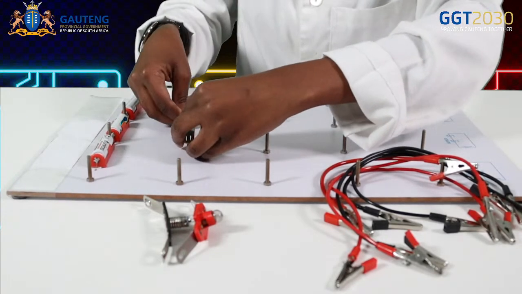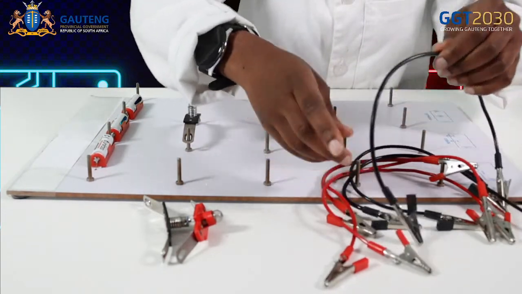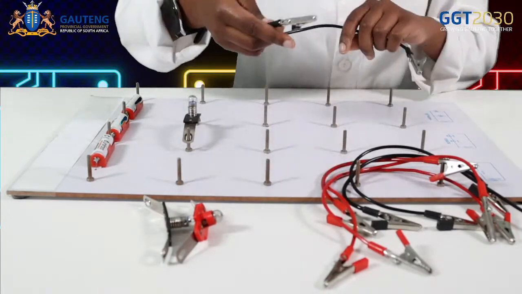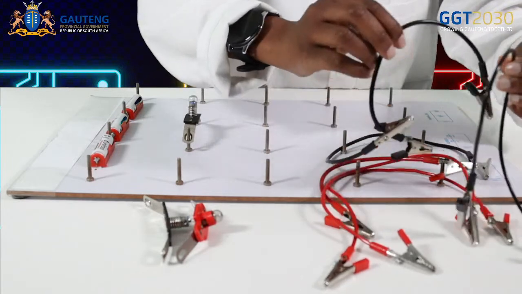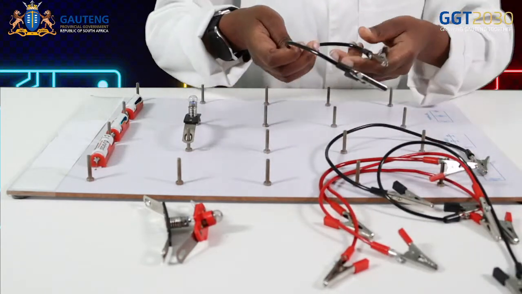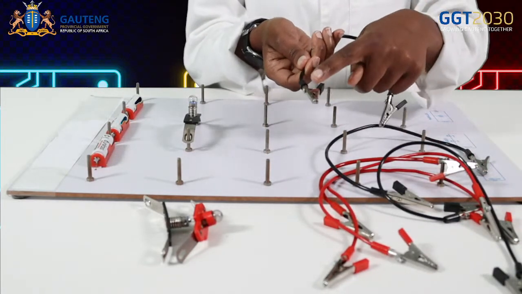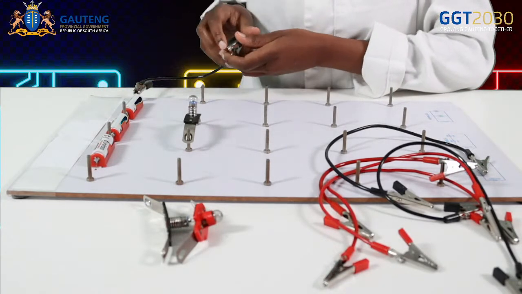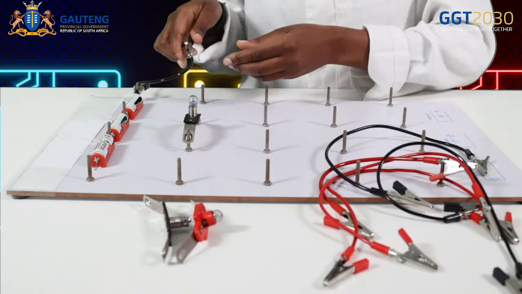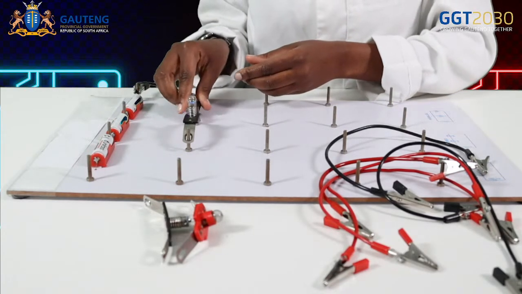Then we take conducting wire number 1, the shortest one, with the clips, and connect our bulb.